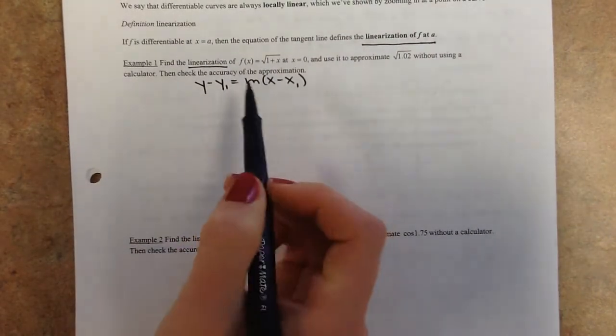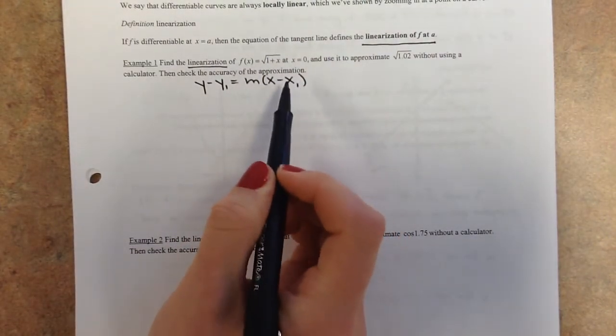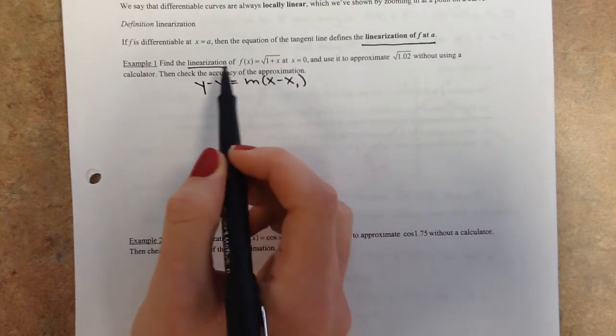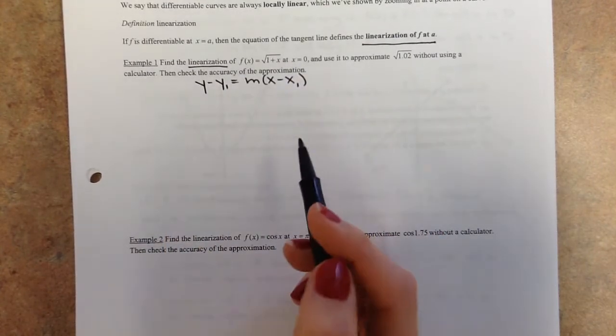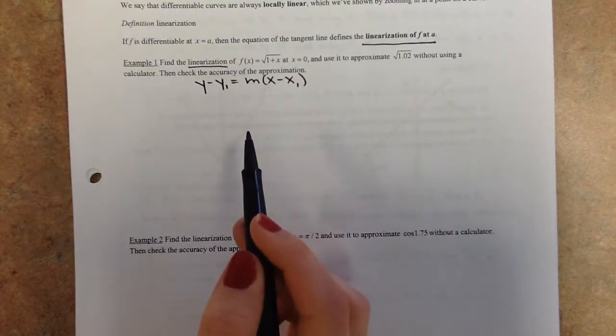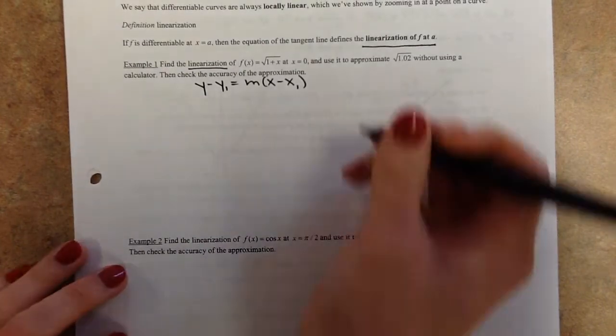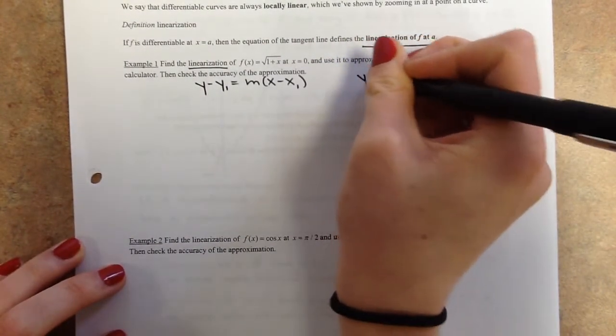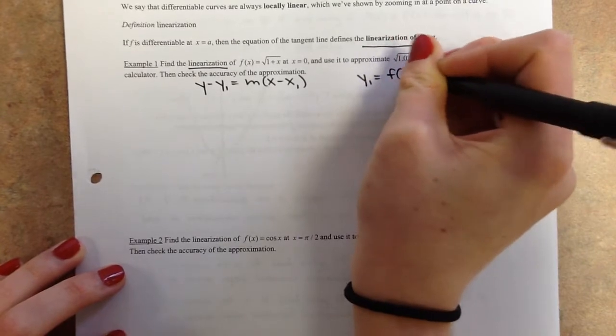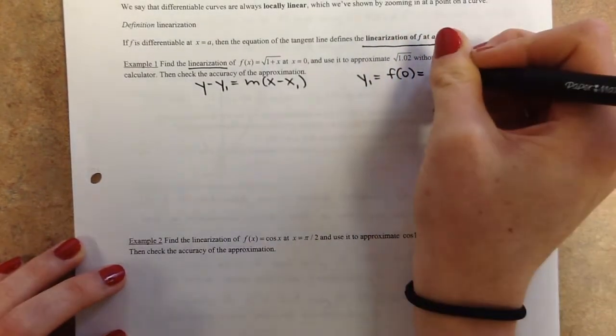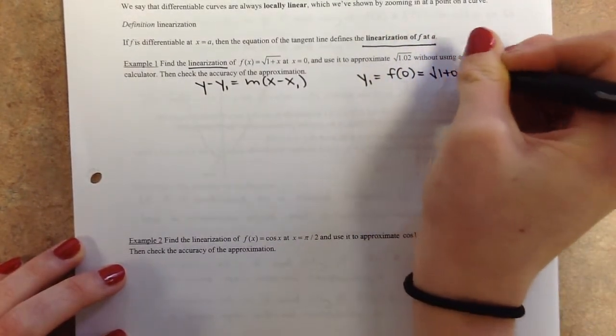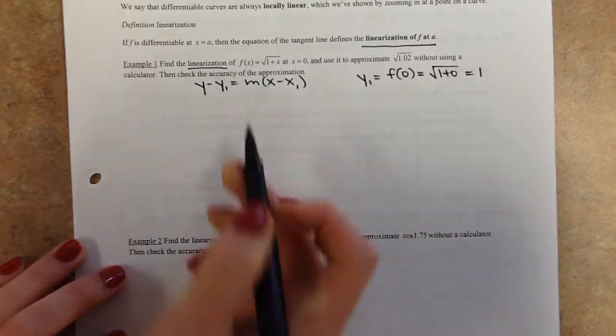Okay, so there's our generic tangent line. Here's the x value that's given to us. So for us, it's going to be 0. The y value you have to find. You have to find that by plugging in x equals 0 into the original function. And so when we plug in, y1 is the function value at 0. Okay, so we plug in the function value 0, we get the square root of 1 plus 0, which of course is 1. And so that's this y value right here.